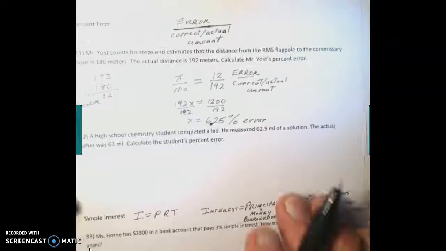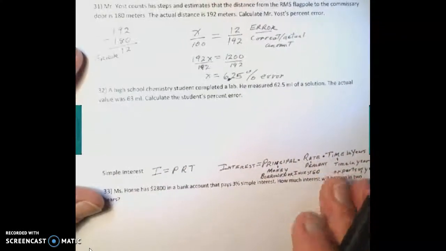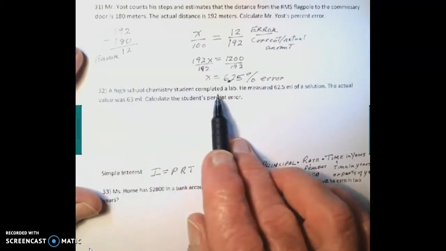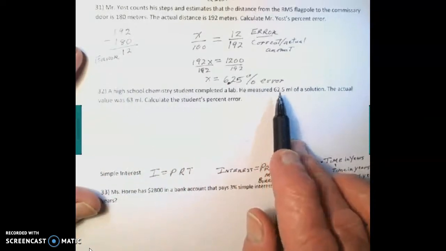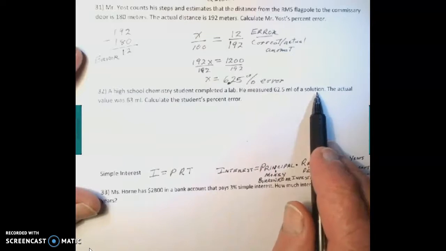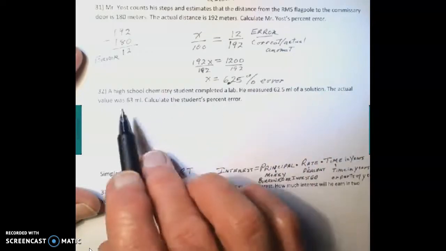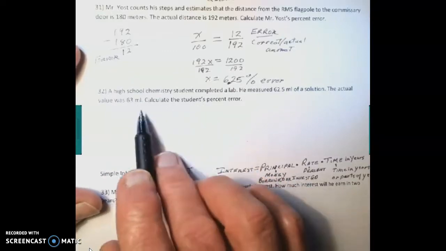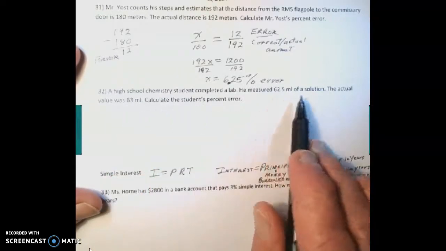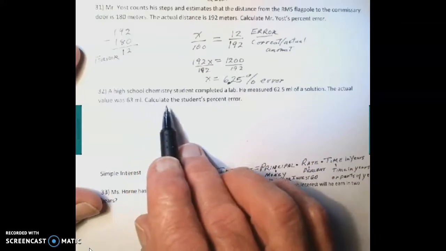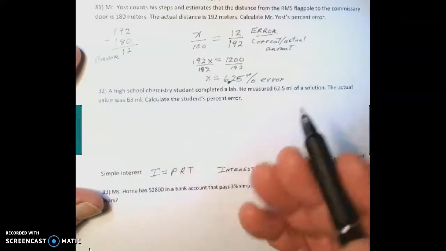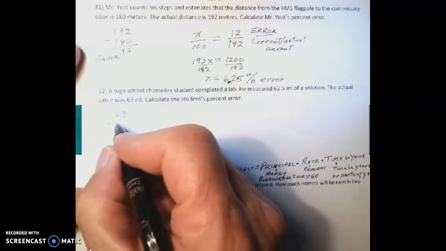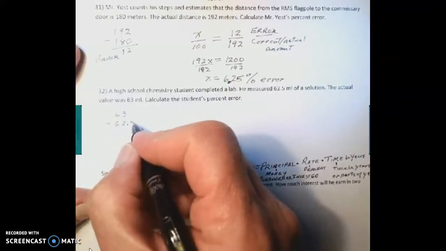Number 32, again, same thing. High school chemistry student completed a lab. He measured 62.5 milliliters of solution. The actual value was 63 milliliters. Okay, I hope I said that right before. Calculate the student's percent error. Again, find their error. So 63 minus 62.5.